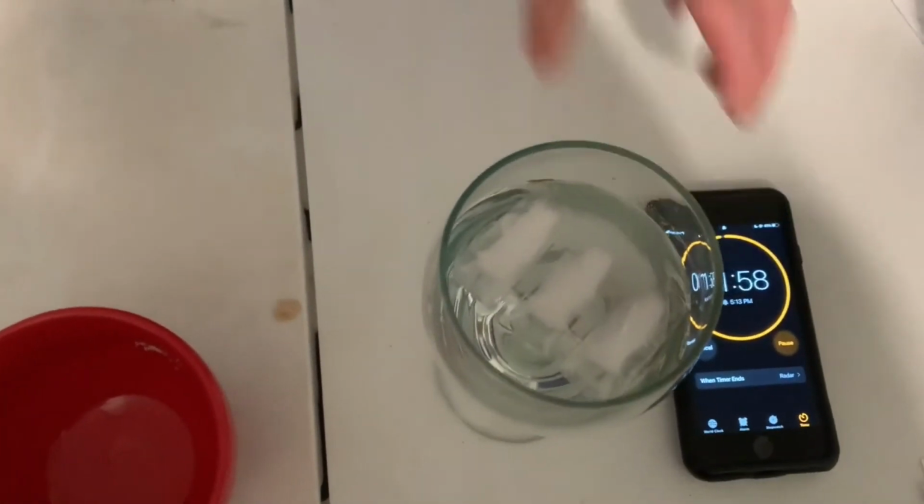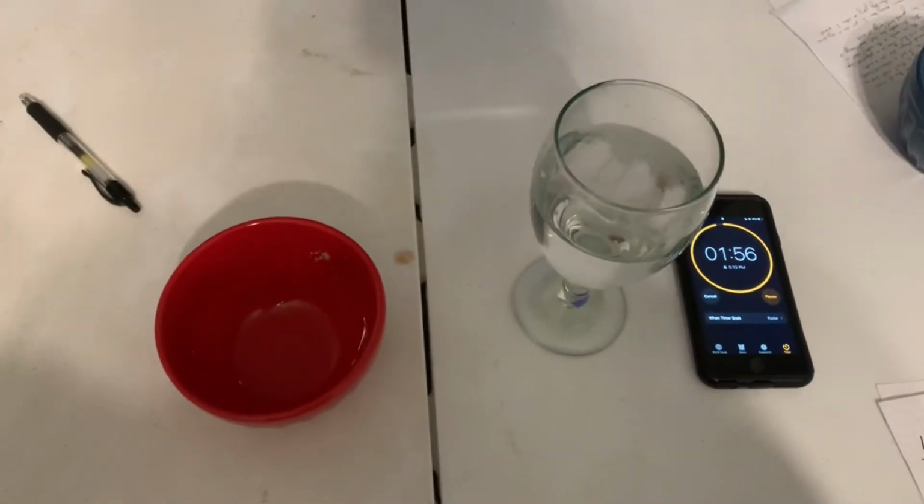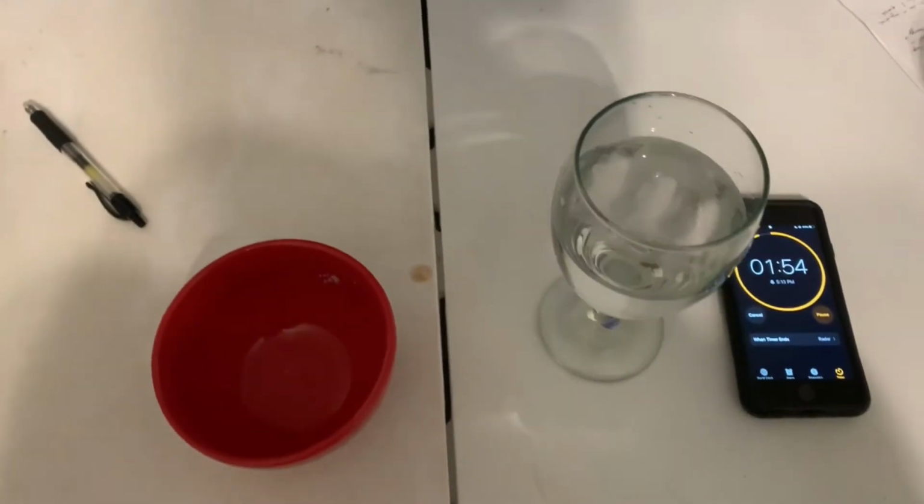And as we wait, again, I want you to ask yourself, is this going to be an exothermic reaction where it gives off heat, or is it going to be an endothermic reaction where it absorbs heat? You might have a clue if you've ever put ice in your drink on a really hot summer day. But again, I want you to know something. There's more going on than meets the eye.